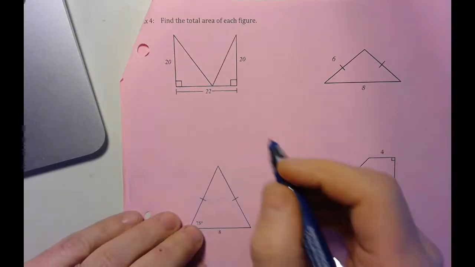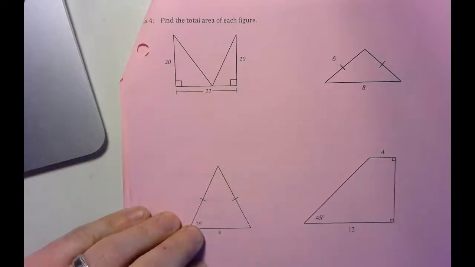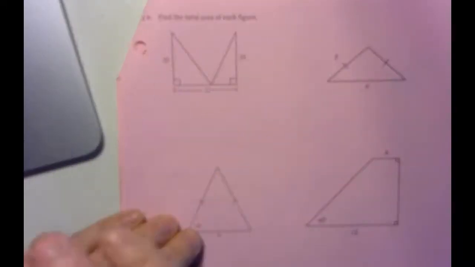For this one, these are all a little bit trickier, so I'm going to work through all of them. If you want to try it on your own first, go ahead, and then watch the video.